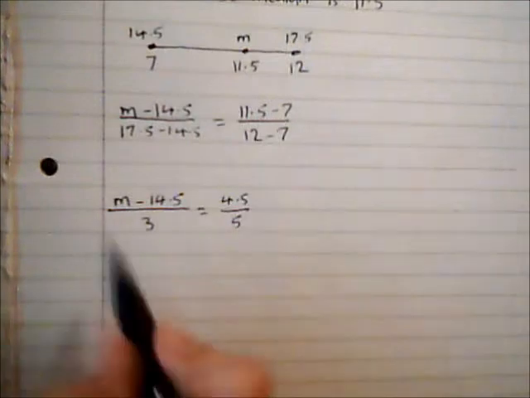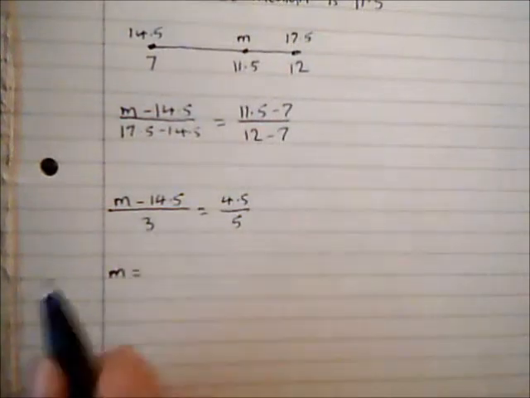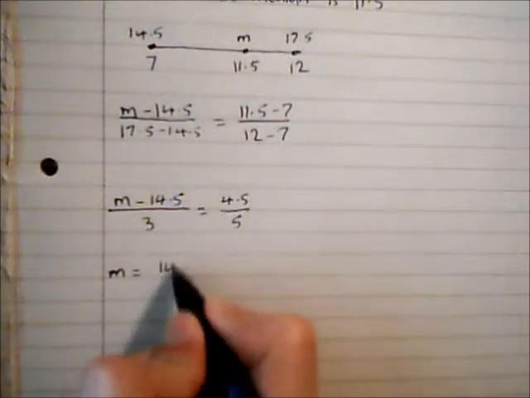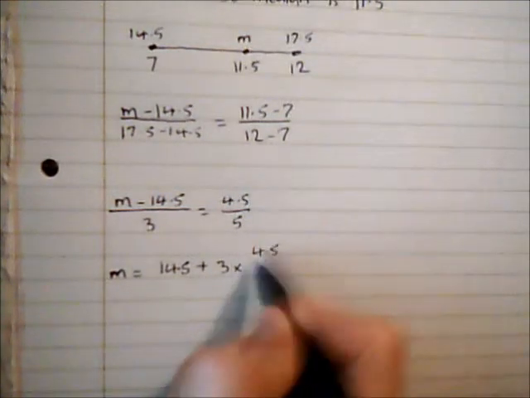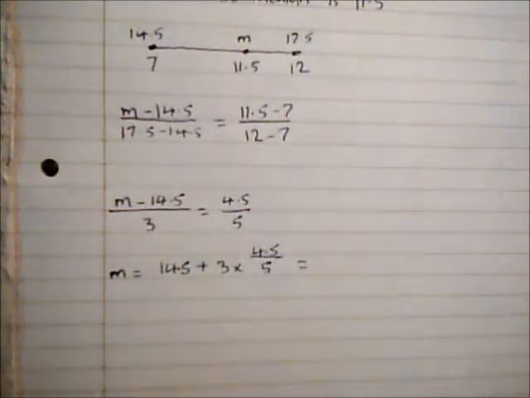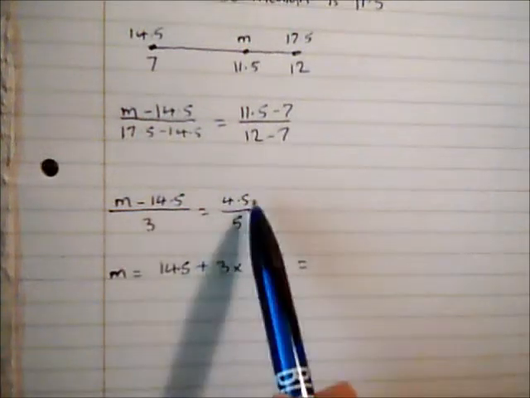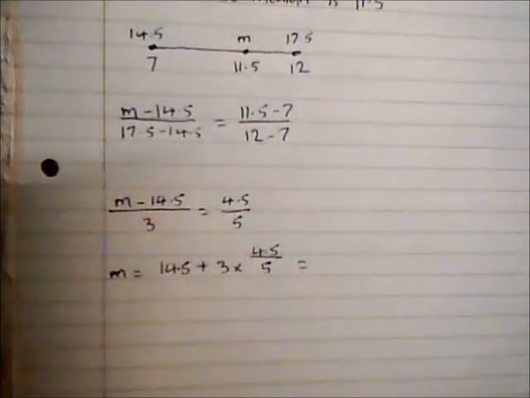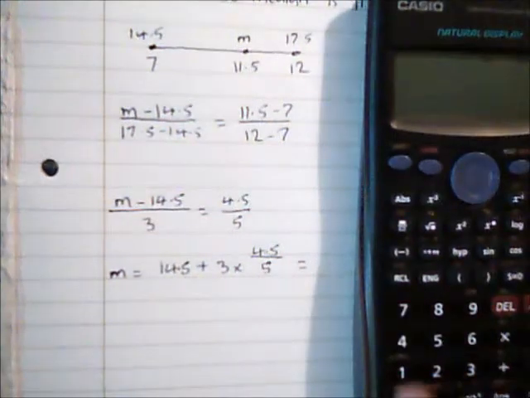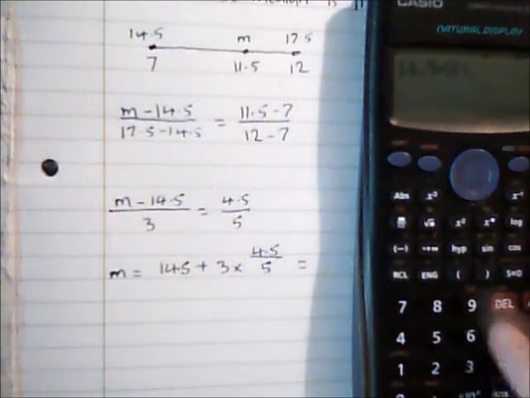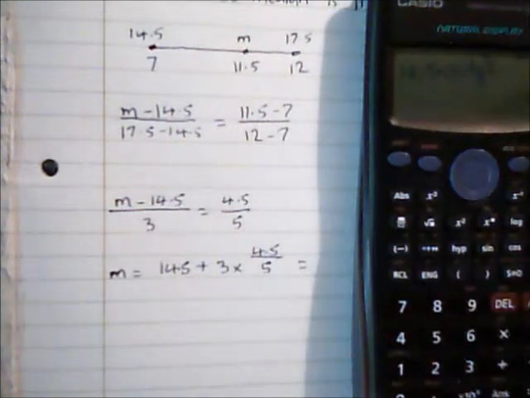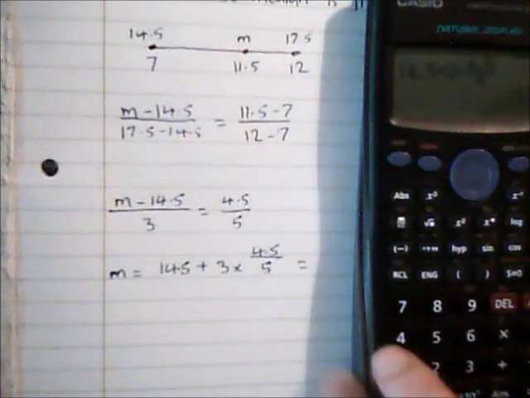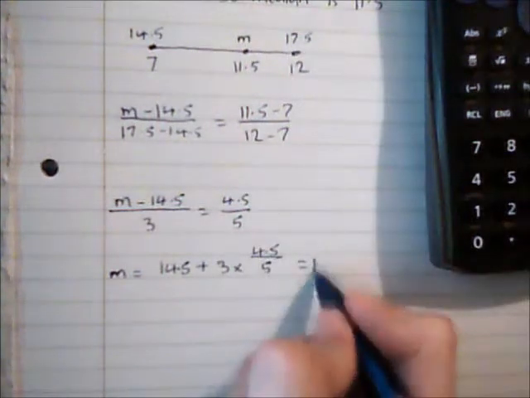So from there I can then work out that my median is going to be 14.5 added to 3 multiplied by 4.5 over 5. That's just by multiplying through by 3 and then adding 14.5. So this I can now evaluate. And I get my answer of 17 and a fifth.